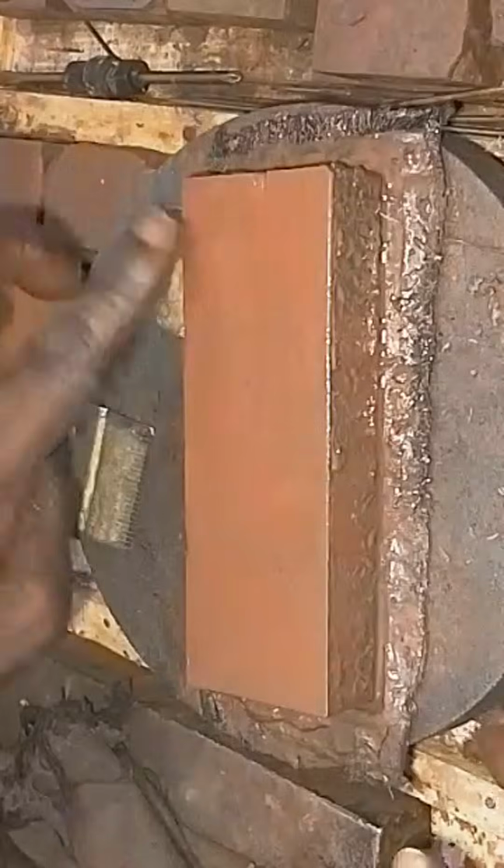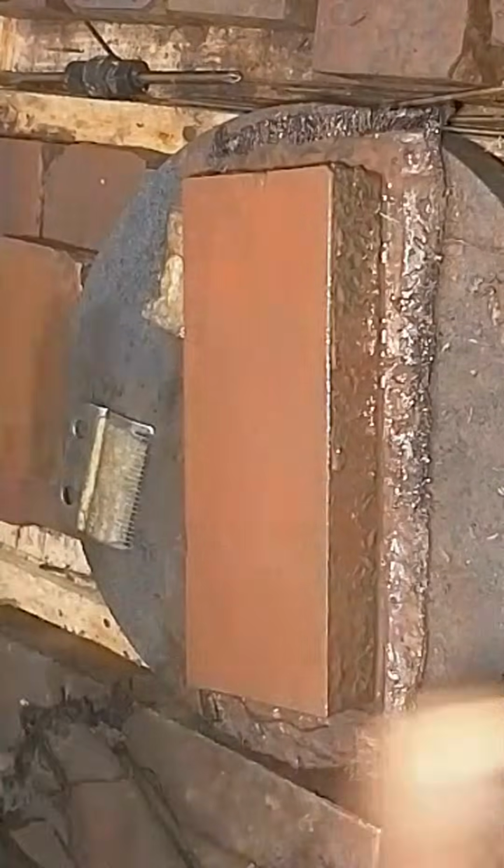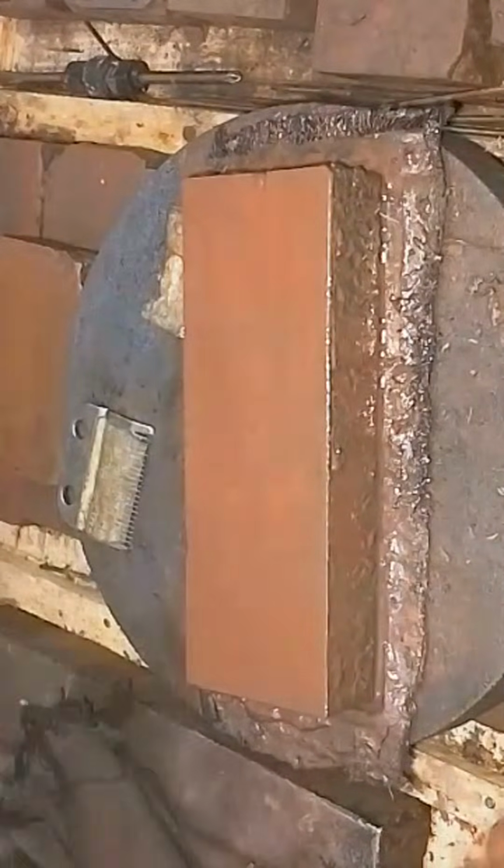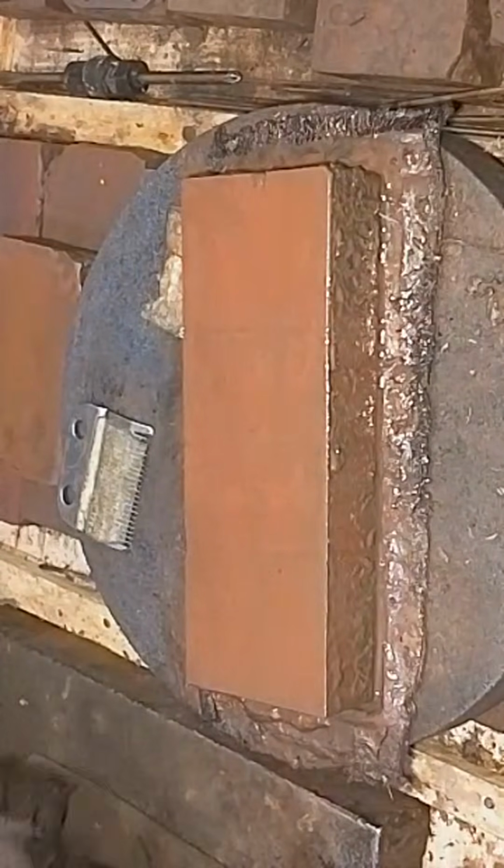Don't manage materials at all. Use it accurately. Don't let it be over. Accurately using. Accurately proportion.